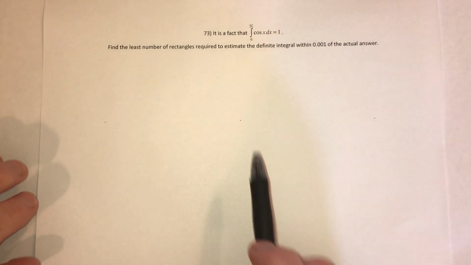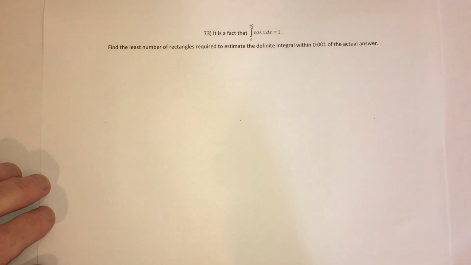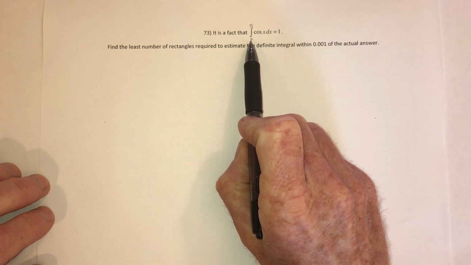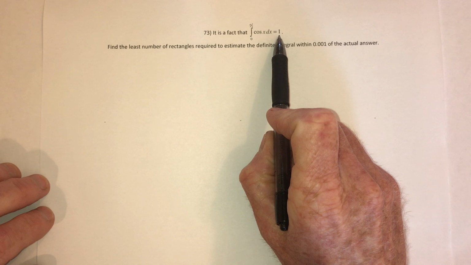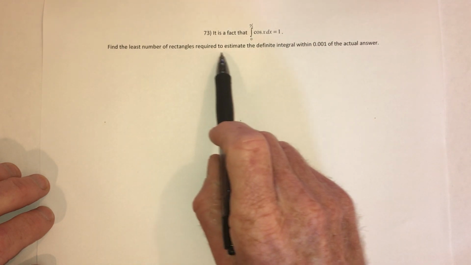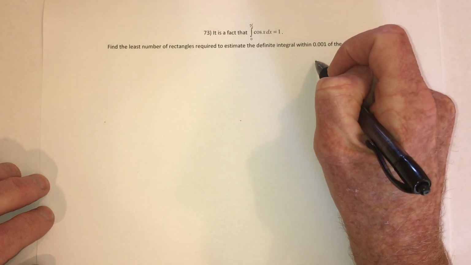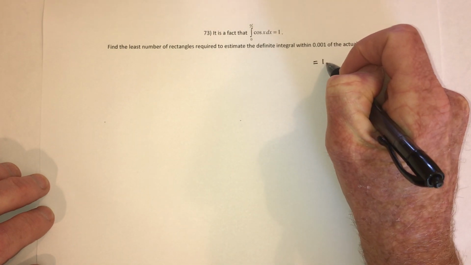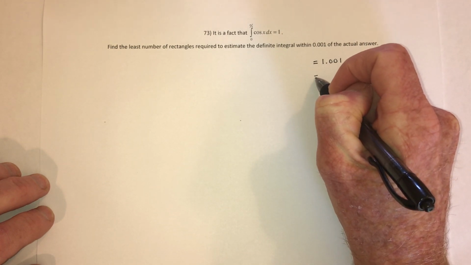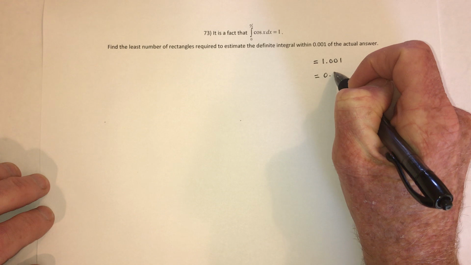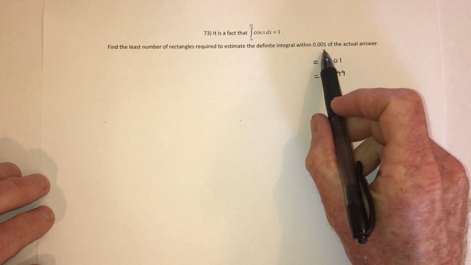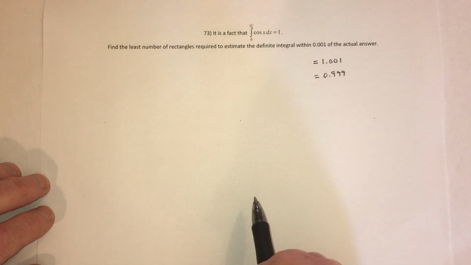So here's a little problem that I made up all by myself. If you find the area under the cosine graph from 0 to pi over 2, it turns out it's exactly 1. And then we're going to use rectangles to estimate the area. And when I do the sum sequence, then I can get the answer 1.001 as an estimate or 0.999. So those would be acceptable because they're within 0.001 of the actual answer.